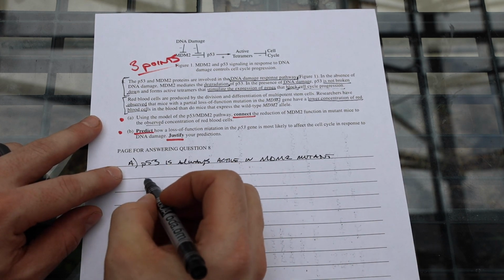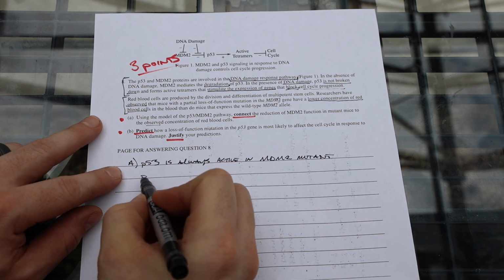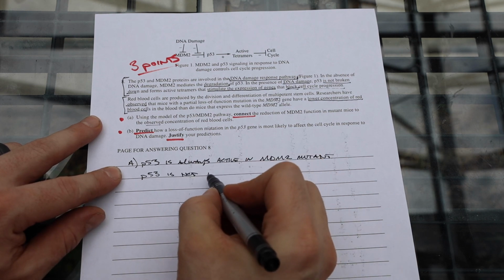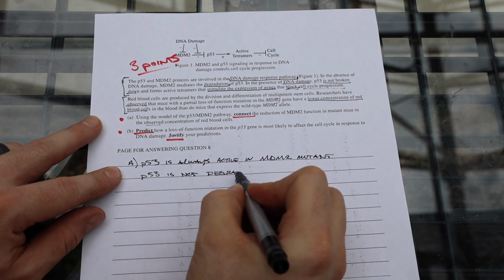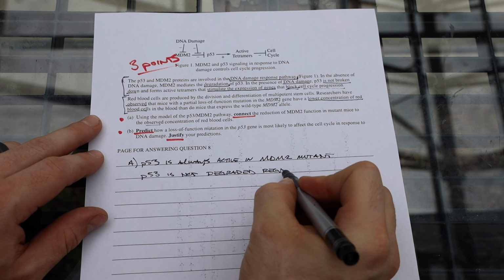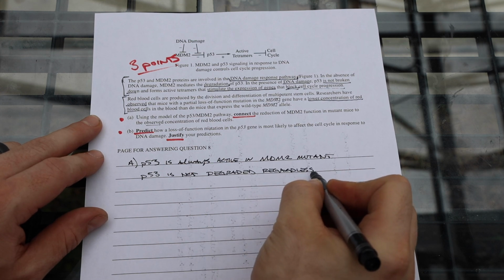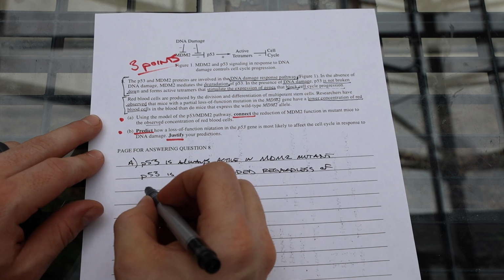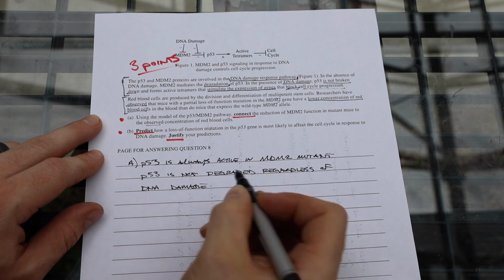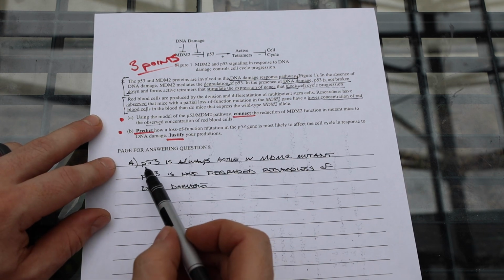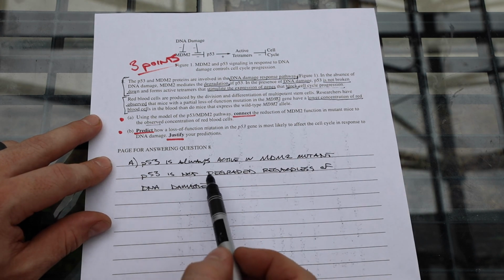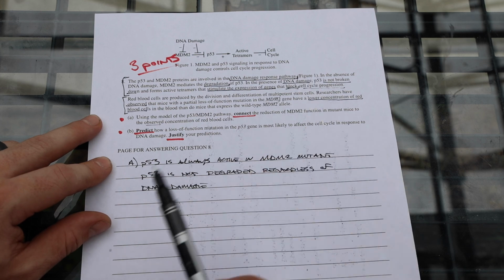Okay, another thing that you could do, and you just need one, is that you could say, in other words, P53 is not degraded regardless of DNA damage. So either one of these things: you could say that P53 is always active, which is causing the cell cycle to be blocked, or you could say that P53 is not degraded, even though there's no DNA damage.